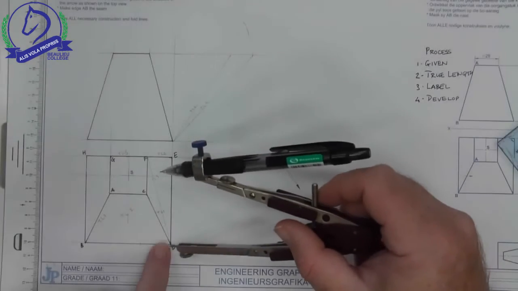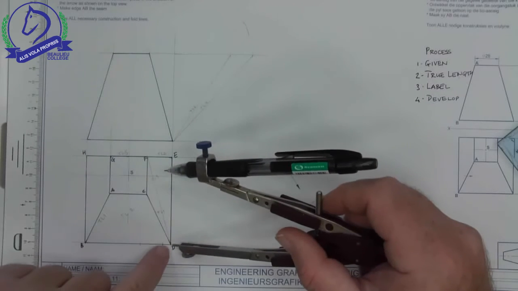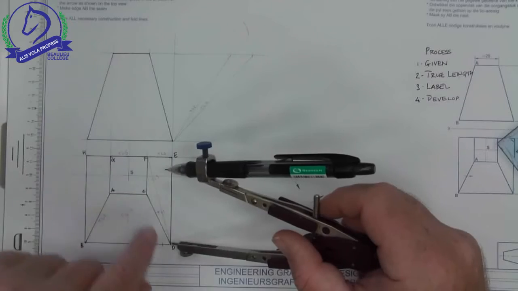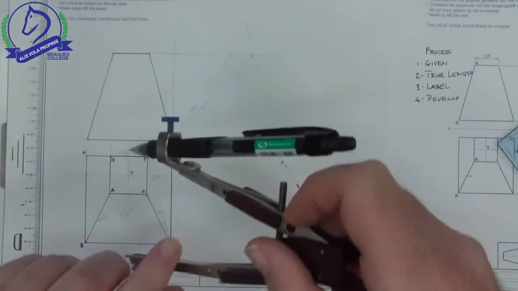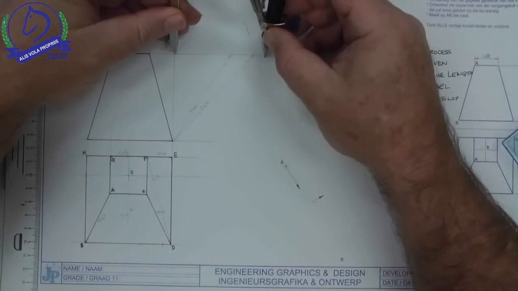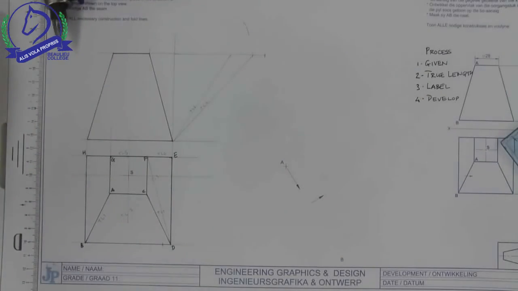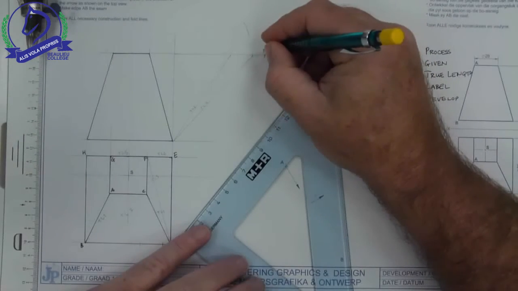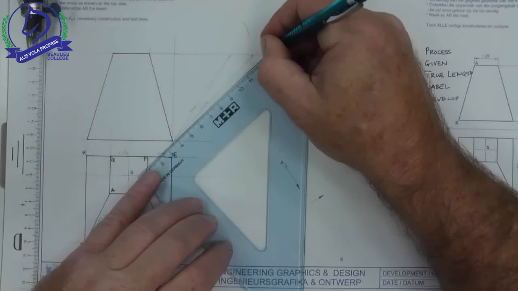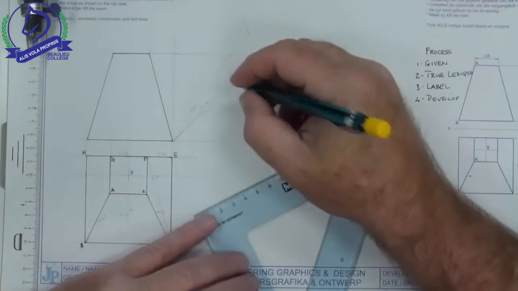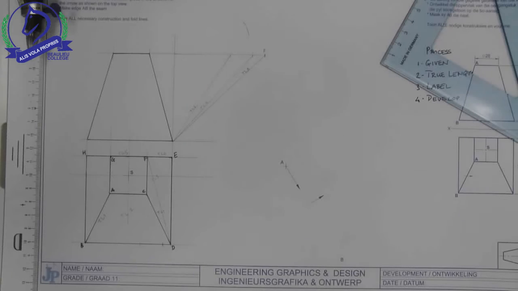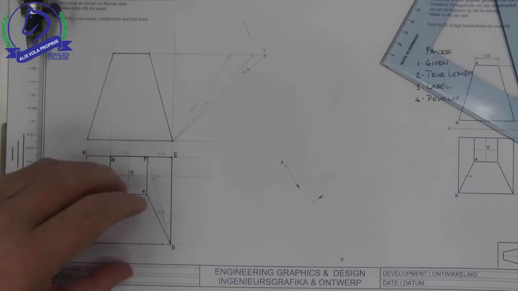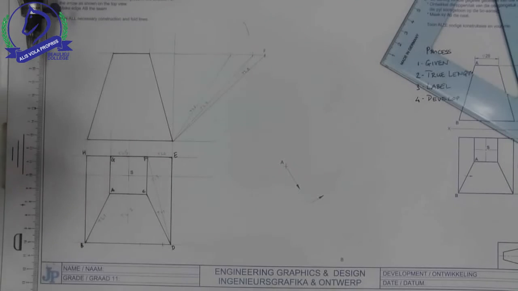The next true length that I'm trying to find is true length 3, where I'm going to go from point D to get to point F. There's my distance. Mark that off. That's got us more than enough to get going. So let's start, and I'll come back to do my other true lengths a little bit later.